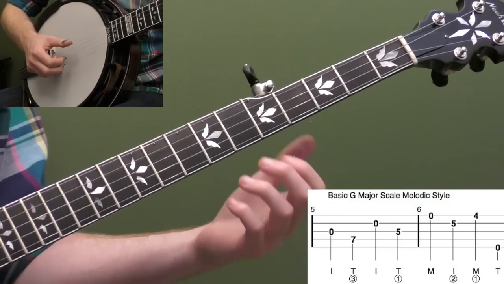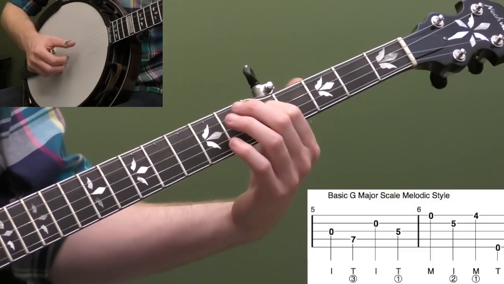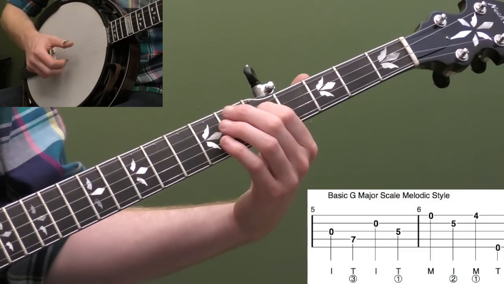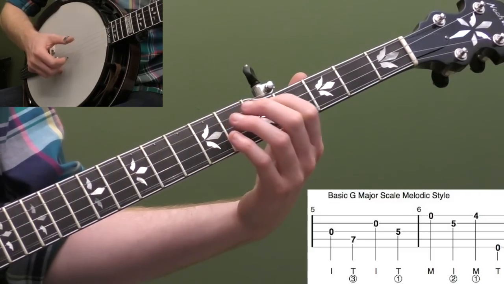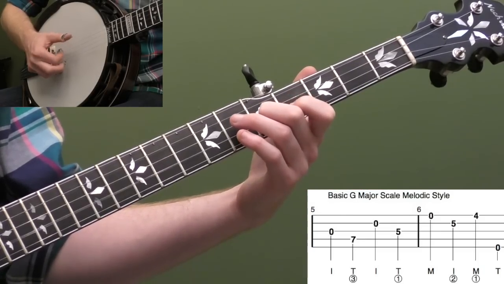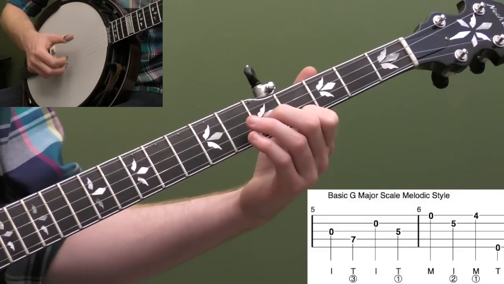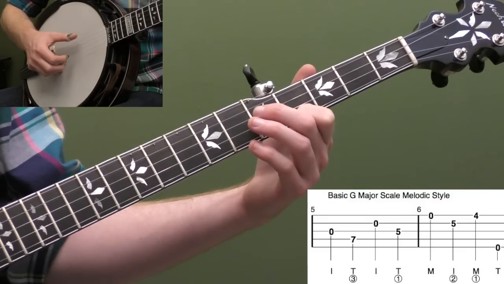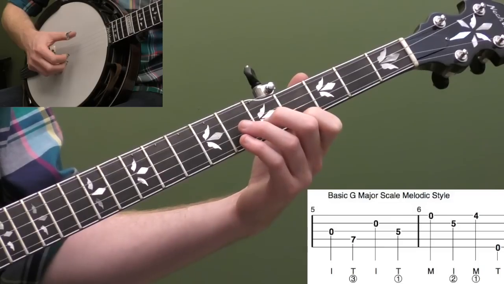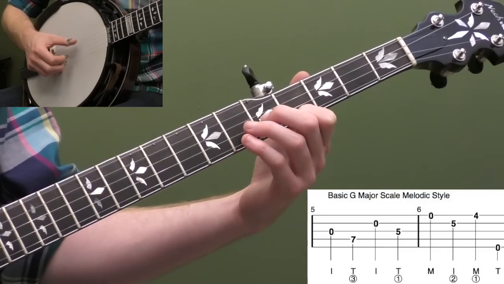Now we're back to the 3rd string, same idea, higher note, but lower string, 5th fret, open 1st string, same idea, now back to the 2nd string, 5th fret, 4th fret on the 1st string, and then open 5th string. So now we've got all of our notes on different strings, so let's do it real slow back down.